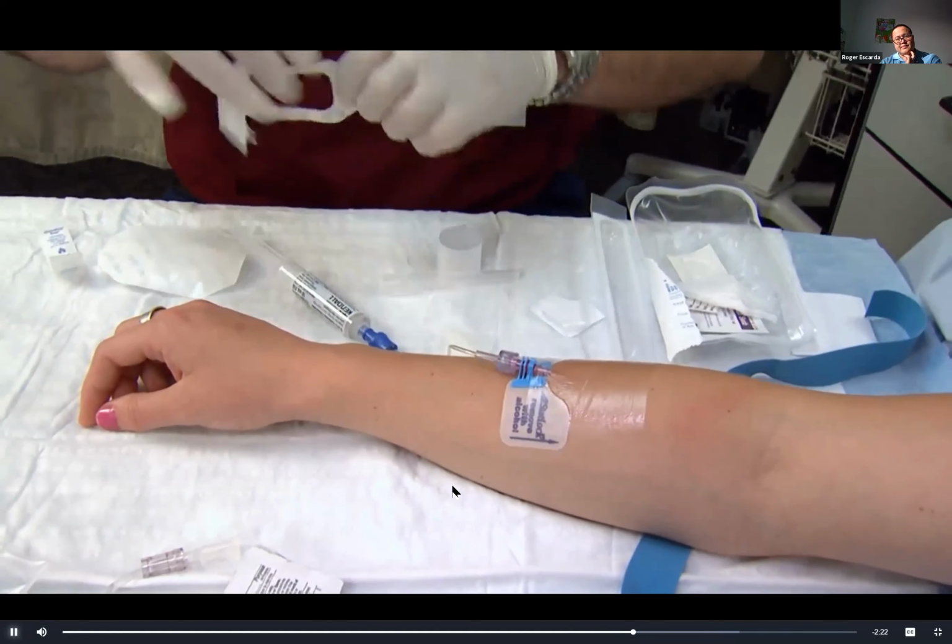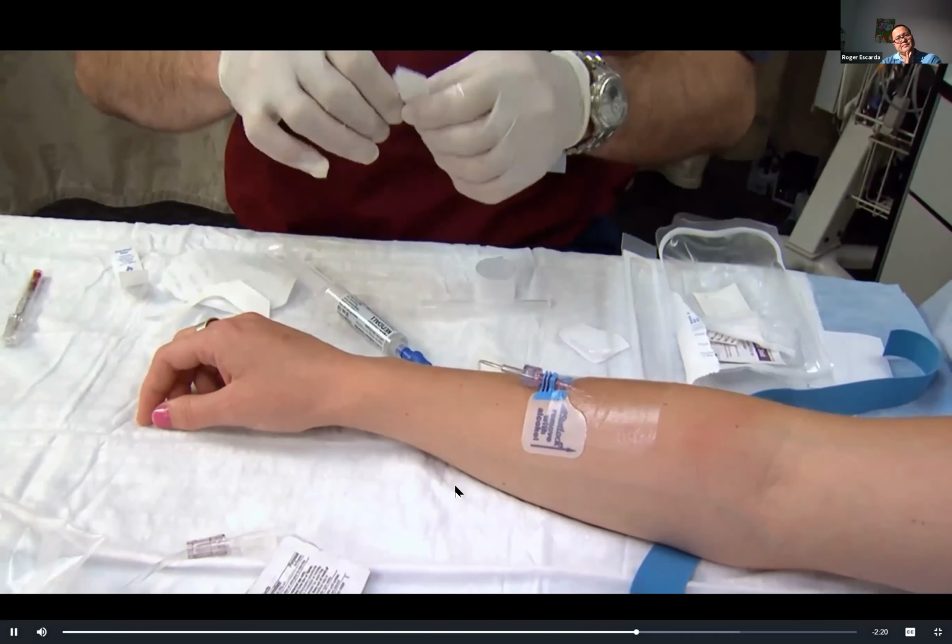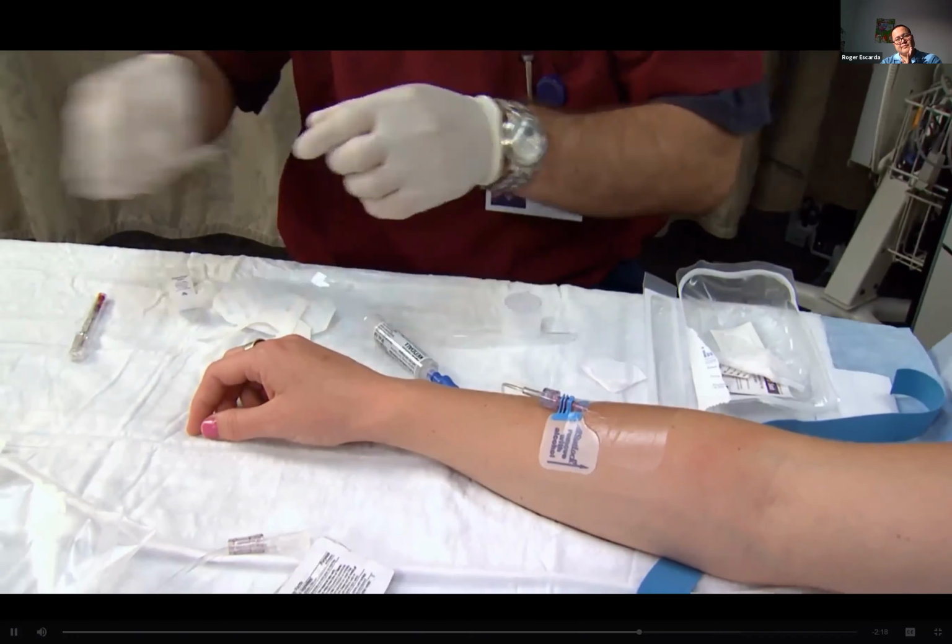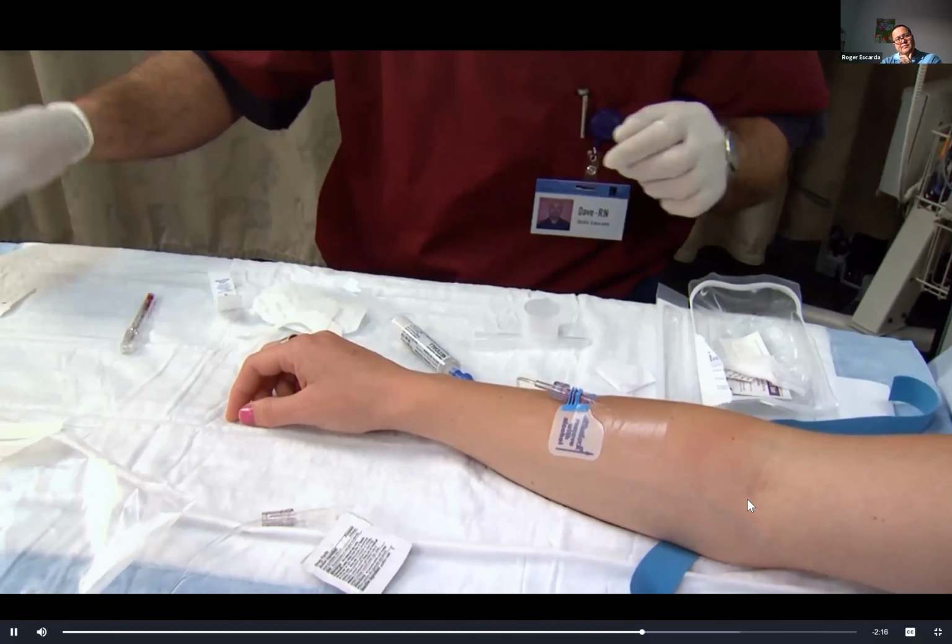You can save a piece of the transparent dressing to note the date and time of the procedure to place on the IV dressing site later.